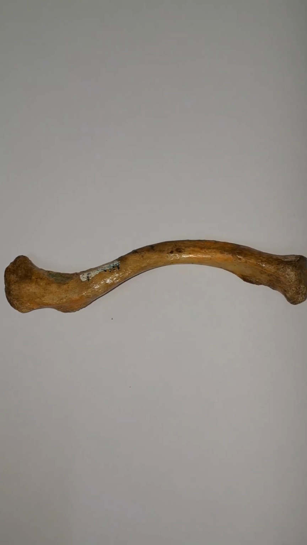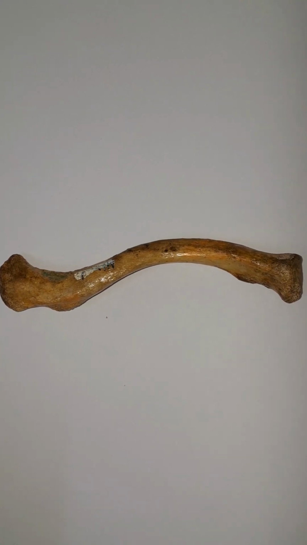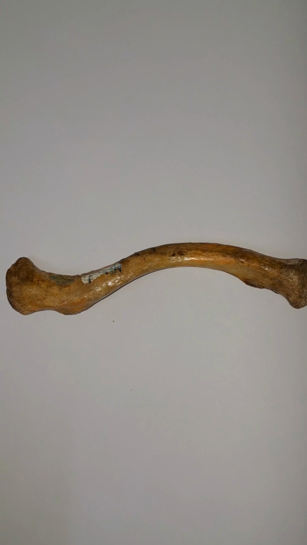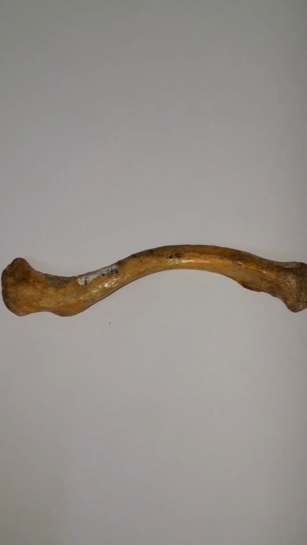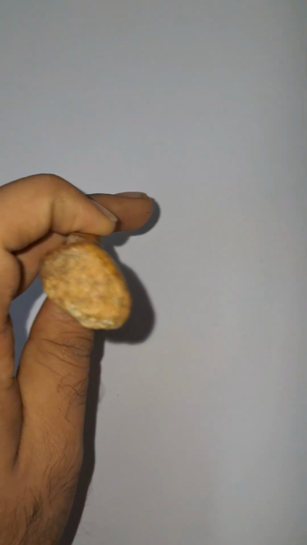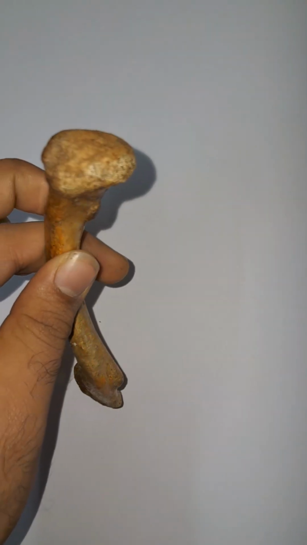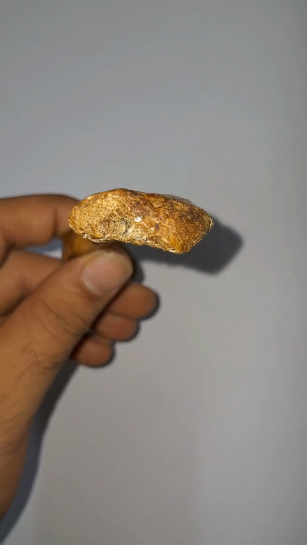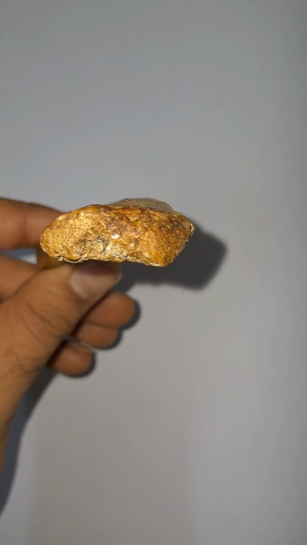Parts of the clavicle. It has two ends and a shaft. The two ends are medial and lateral end. Medial end is also known as the sternal end. Lateral end is also known as the acromial end. The medial end is quadrangular, whereas the lateral end is flattened.